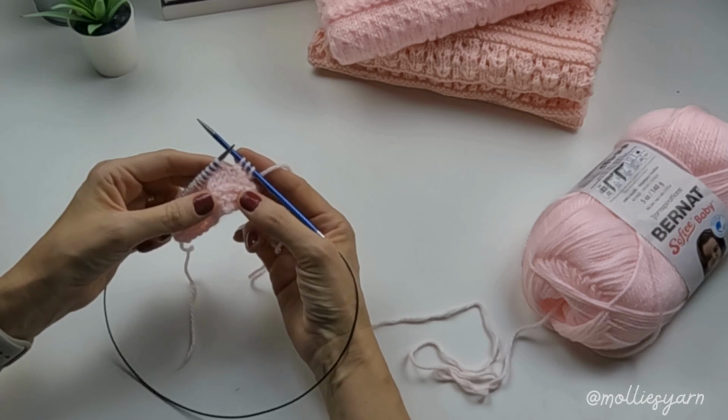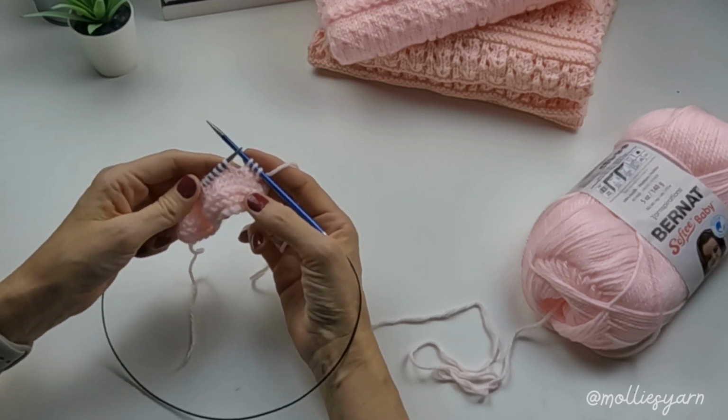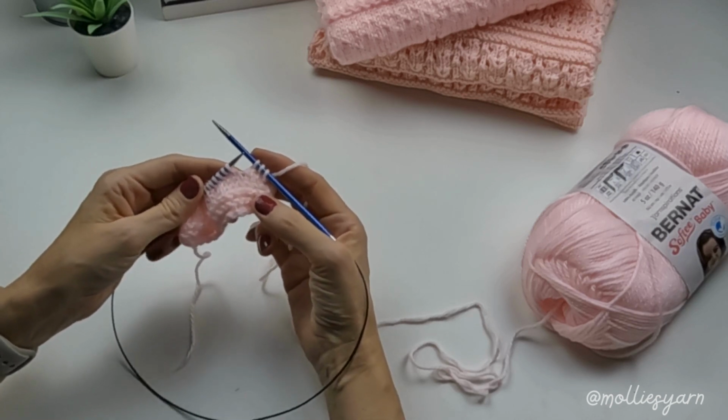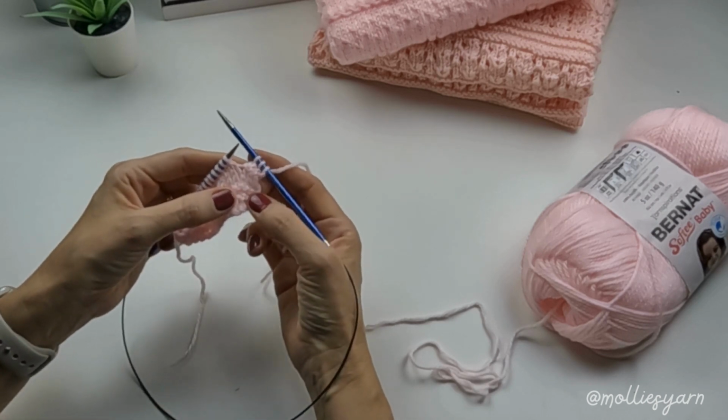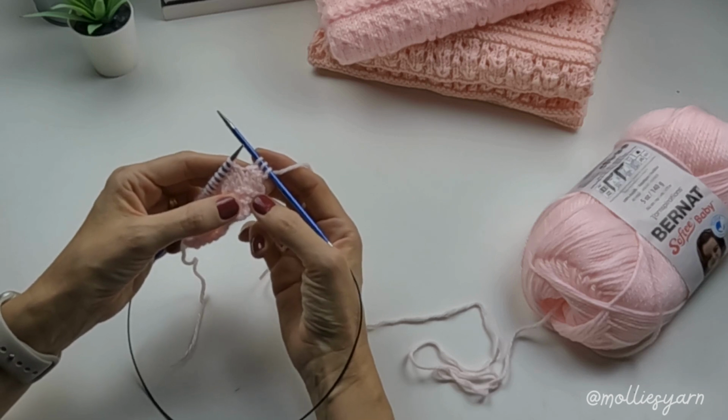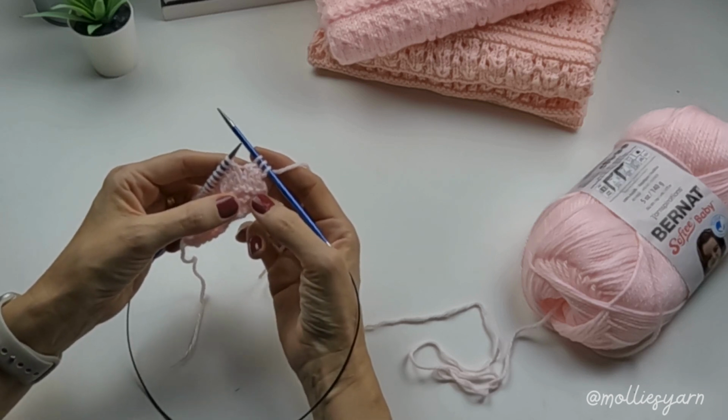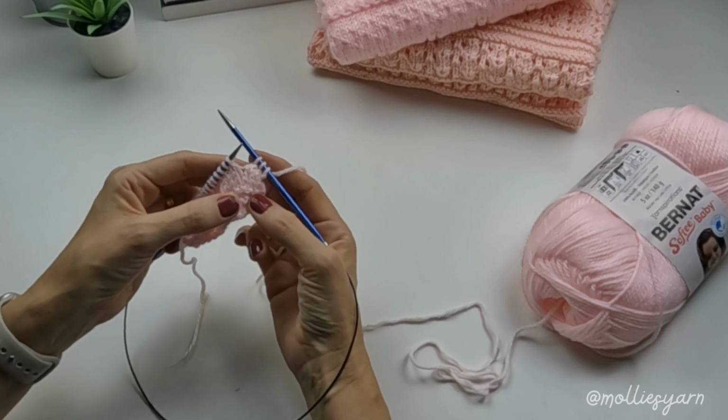Today I'm going to show you how to do the yarn over stitch. It's abbreviated as YO and it is a 1 stitch increase. The yarn over will be done in two different ways. The first one I'm going to show you when it's followed by a knit stitch.